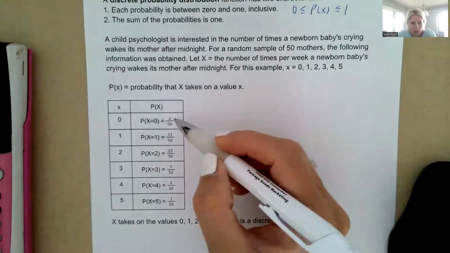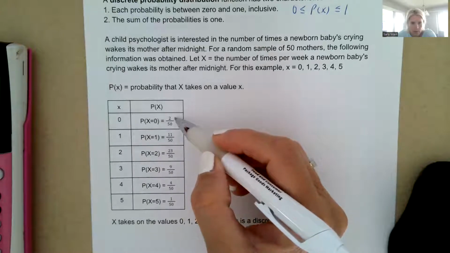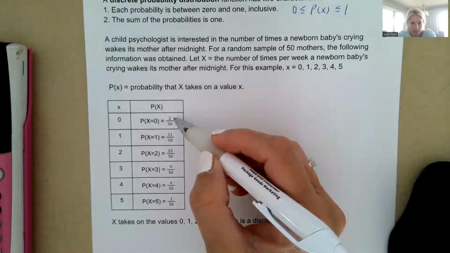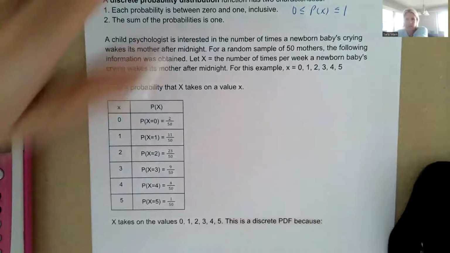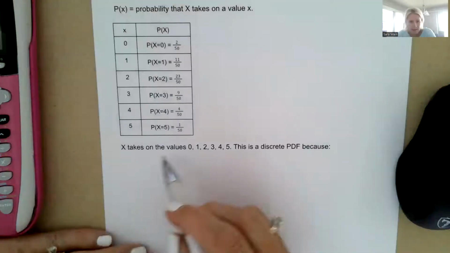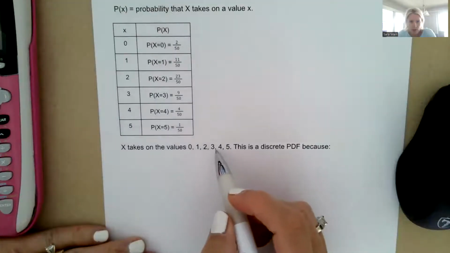So there were 2 mothers that their babies crying woke them after midnight. There was 1 mother where her baby woke her 5 times after midnight. So it says X takes on the values 0, 1, 2, 3, 4, and 5.